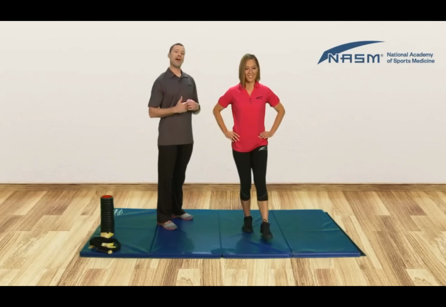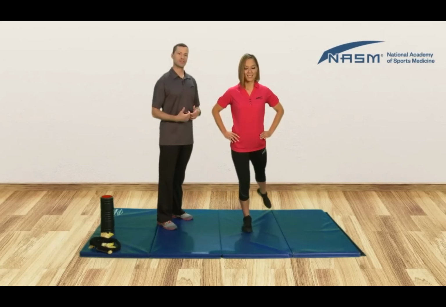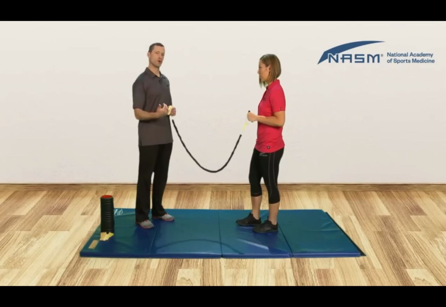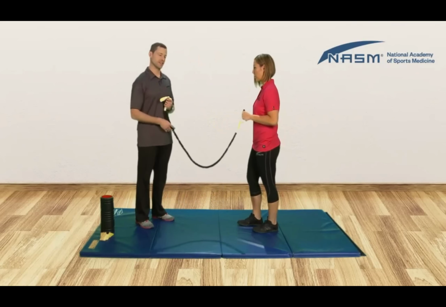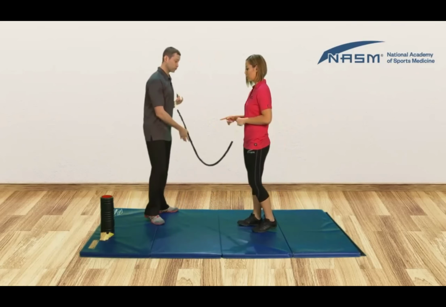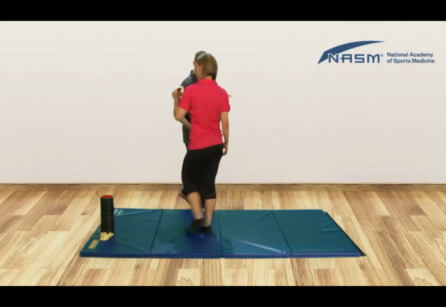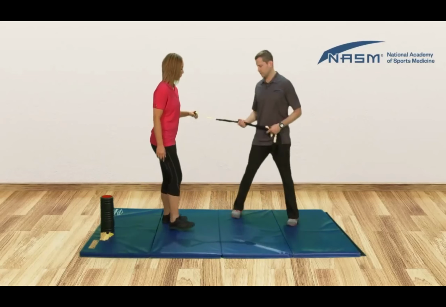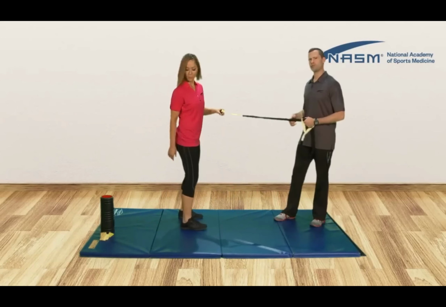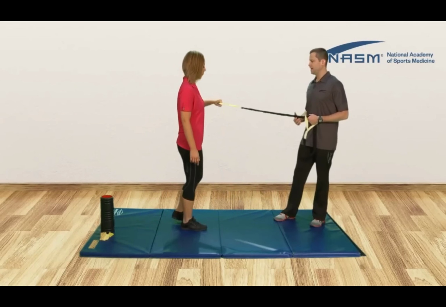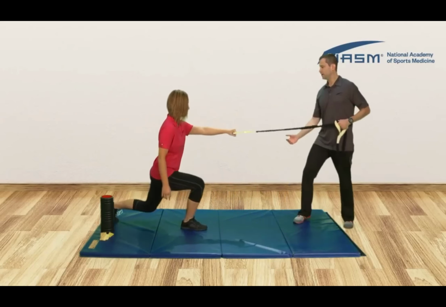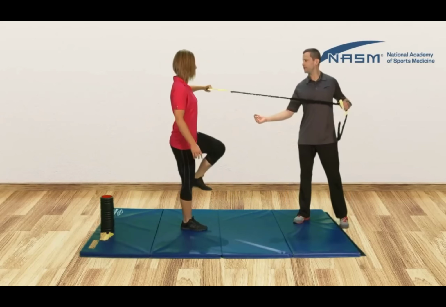Now let's do an integrated exercise that integrates the upper body with the lower body. We're going to do a reverse lunge, and she's going to do the opposing arm, right? So if she stands on her right leg, it's her left hand that's going to be in the resistance. Yeah, so let's go ahead and switch it. Reverse lunge, and instead of a press, she's going to do a row. So go ahead and reach back and stand up.